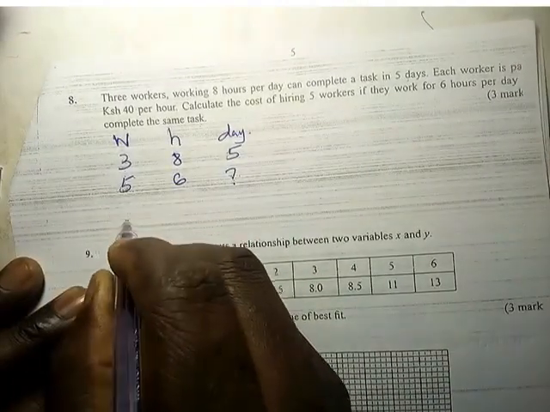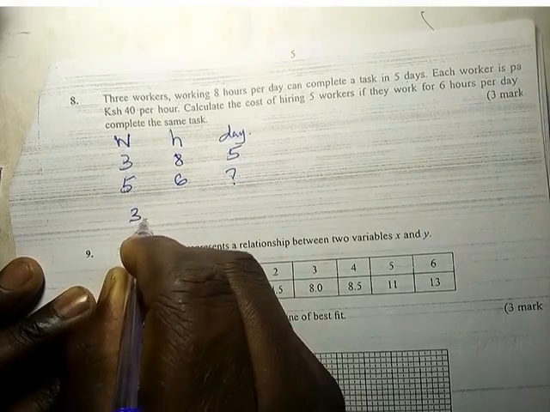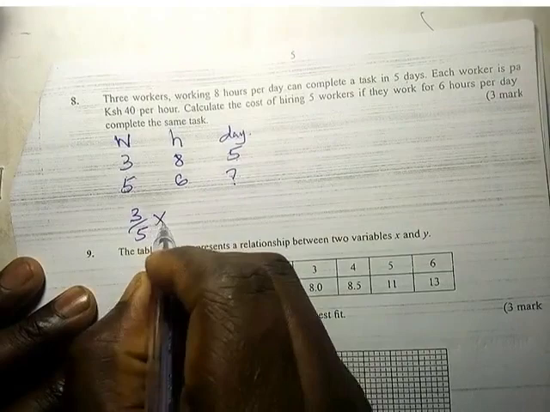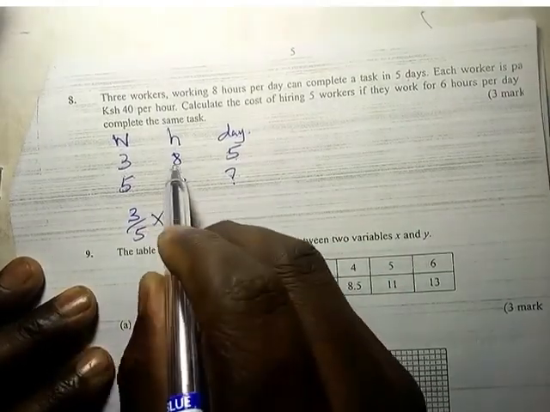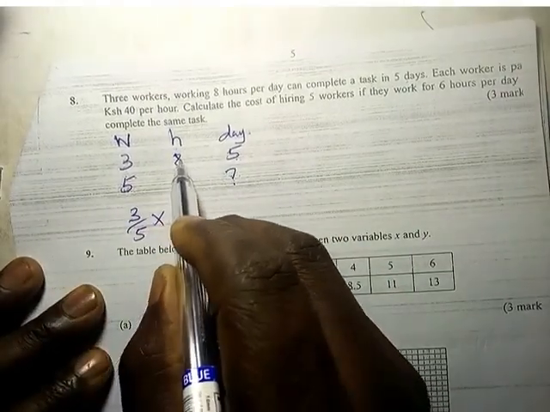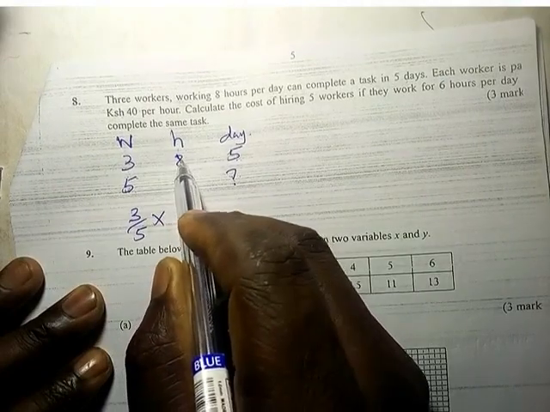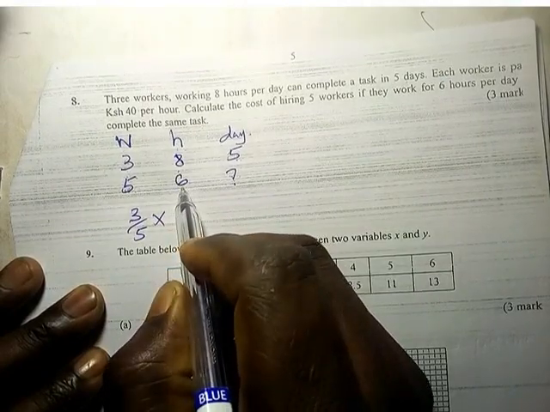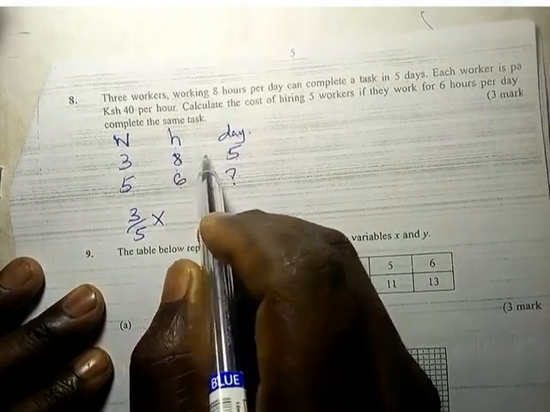So we will divide by the big denominator. So it is going to be 3 over 5. Kwa sababu tunataka ku reduce hii number times. Tunakuja kwa hours. Hours ime decrease from 8 to 6. Kama walikuwa wanafanya 8 hours, wanafanya 5 days.